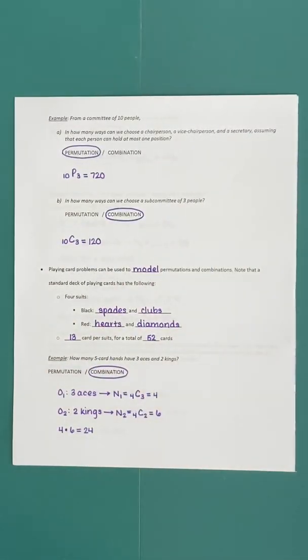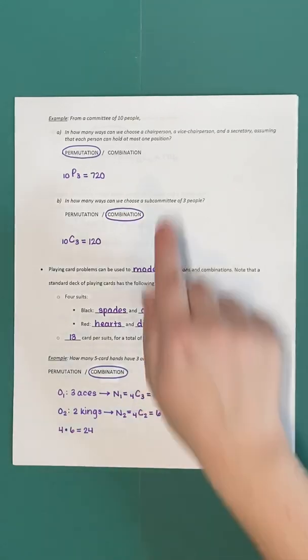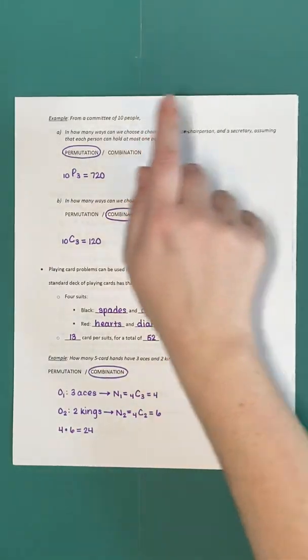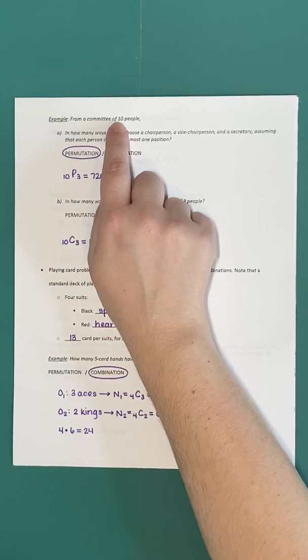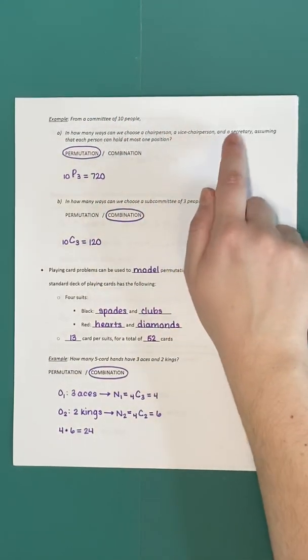From a committee of 10 people, we have 2 questions. Question 1, In how many ways can we choose a chairperson, a vice chairperson, and a secretary, assuming that each person can hold at most one position? Now, there's not specifically an order here, but notice that there's a hierarchy. We're assigning specific roles. We're not saying that everyone is even and we're just taking a set of people. We're taking a subset of 3, so we're assigning 3 roles out of the 10 we have to choose from.